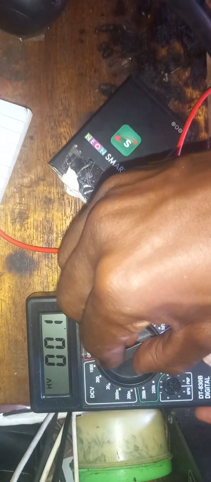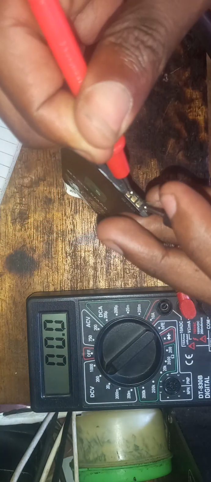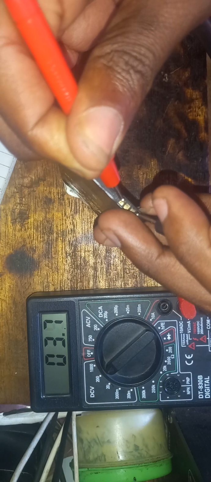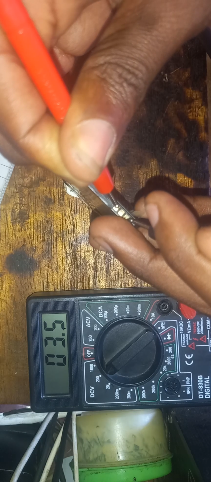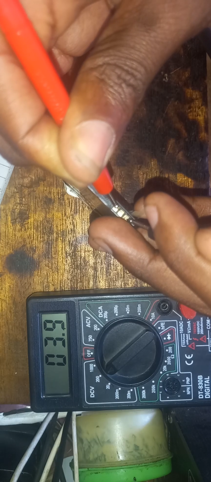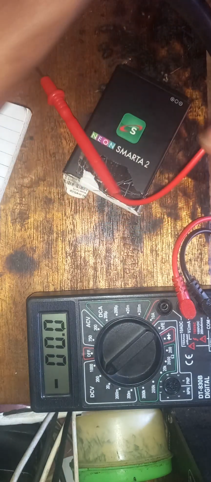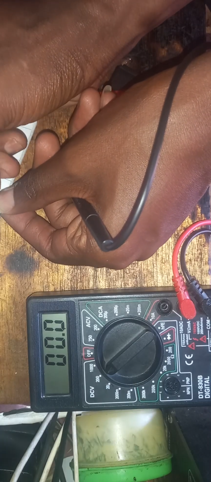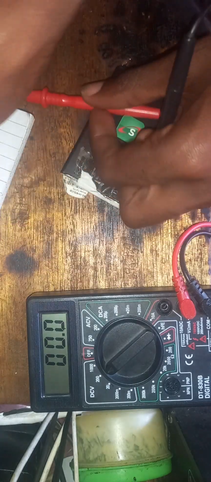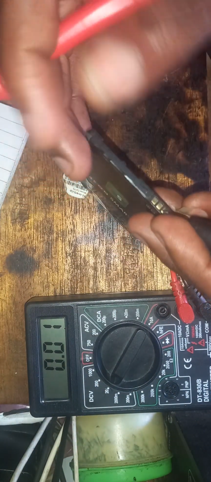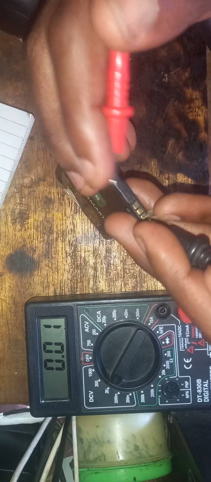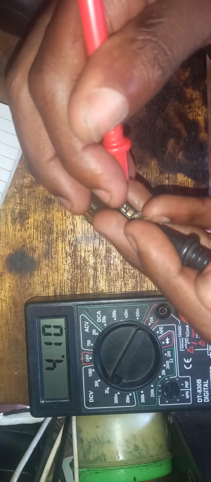Let's go to 200. Let's just say it is 0 point, because it is running mostly at 598. Let's just say it is 0.4, because it's not stable, but continuously the value is above 5, so we can just say we round it off.